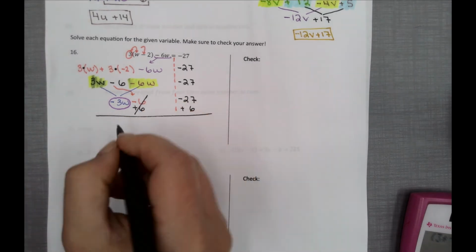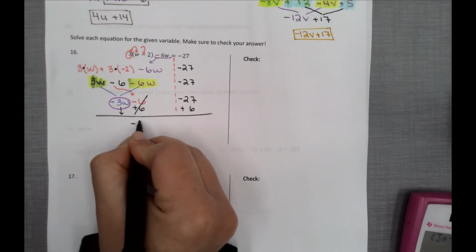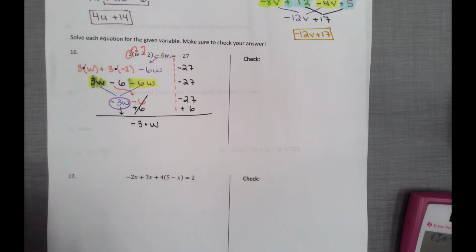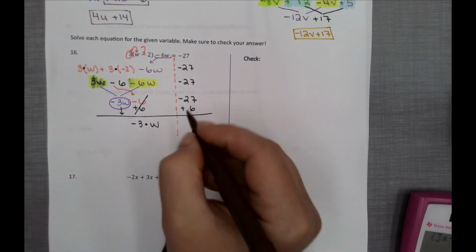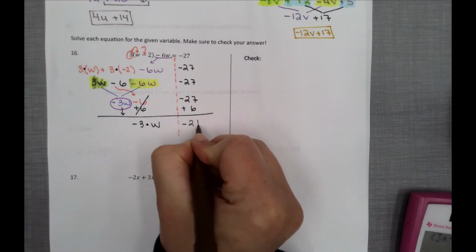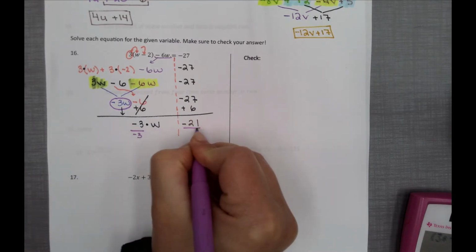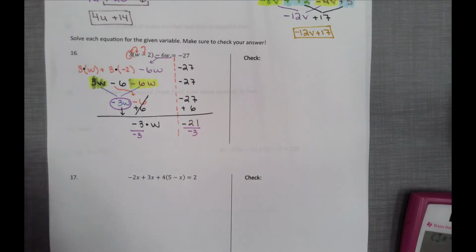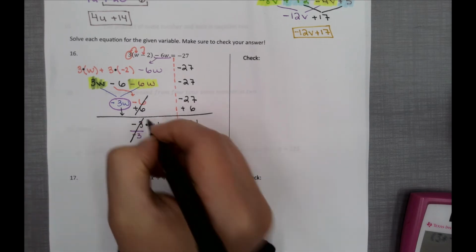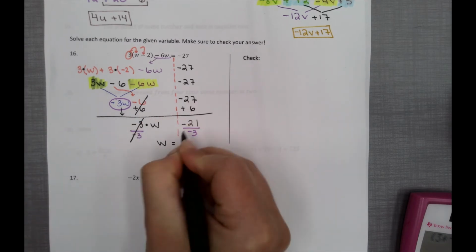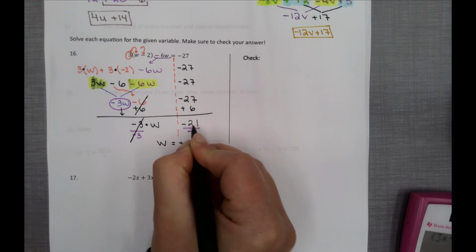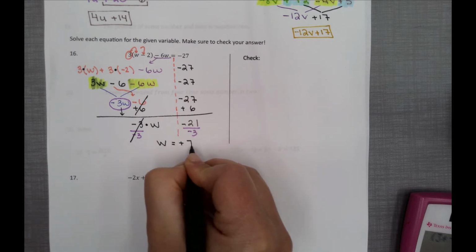Again, our goal is to remove. So we have negative 3 times w, dotted line. Negative 27 plus 6 is a negative 21. Divide by negative 3, divide by negative 3. Goal is to remove, so we're going to remove that. That's just 1. w is equal to negative, negative gives me a positive. 21 divided by 3 is 7.